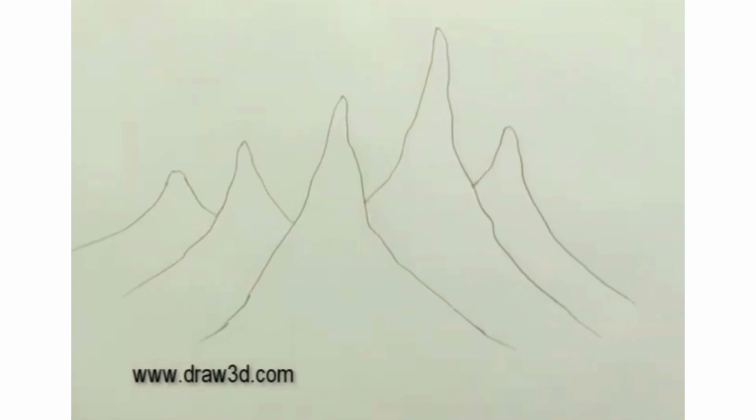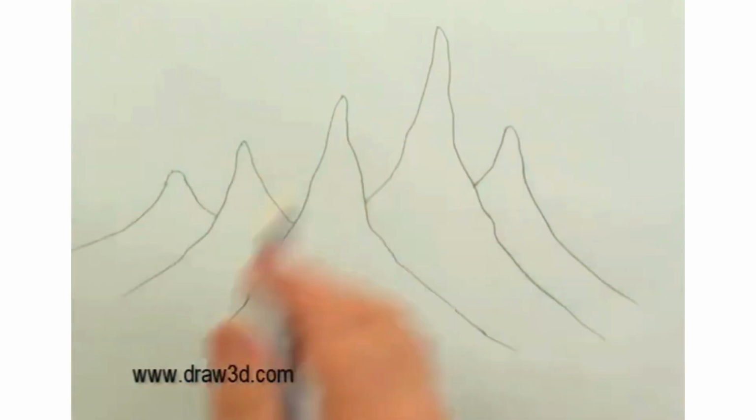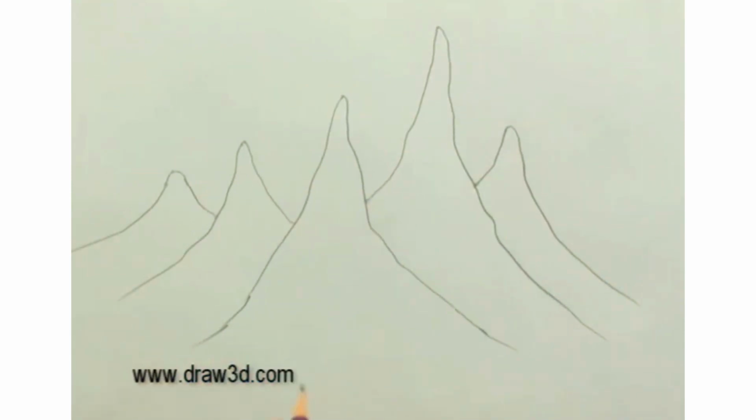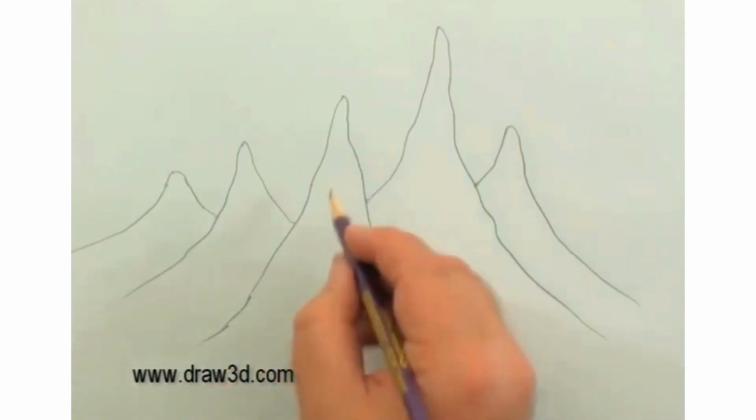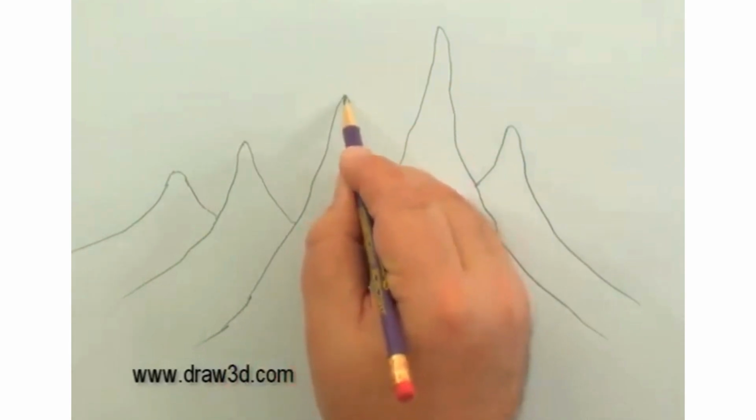Now there's different ways we can shade. We can blend shade this, we can scribble shade this, or we can use a sharp edge. And I'll do a video lesson for each of those different techniques. This will be the mountains with the sharp edge shading. That's what we'll call this, the mountains with the sharp edge shading.